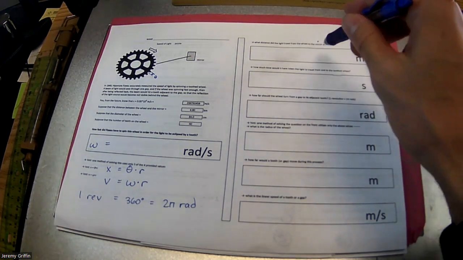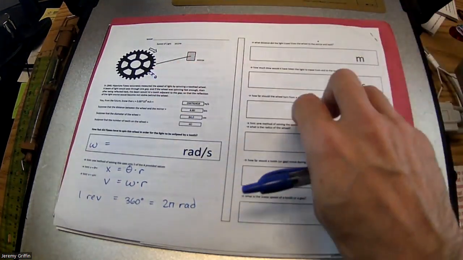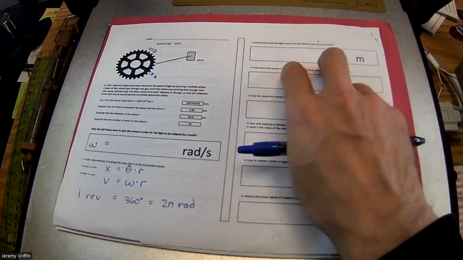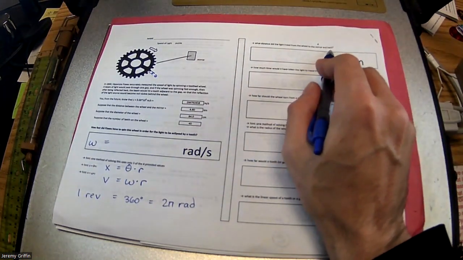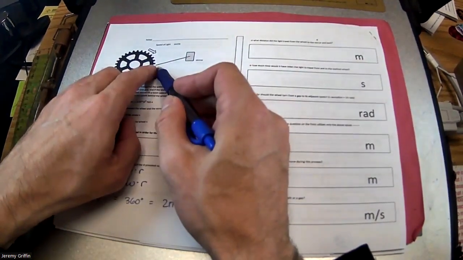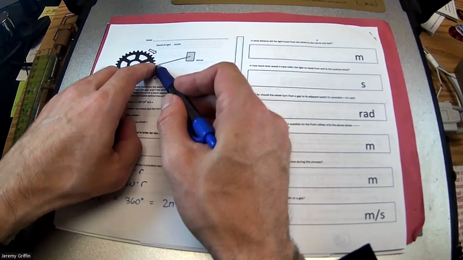So like I said, if you follow the leading questions on the right side of the page, they eventually lead to the answer, actually in two different ways. I'll show you at the end. First question: what distance did the light travel from the wheel to the mirror and back? Because this is a two-way trip, isn't it? It's from the source, say from the wheel to the mirror and also back to the observer.